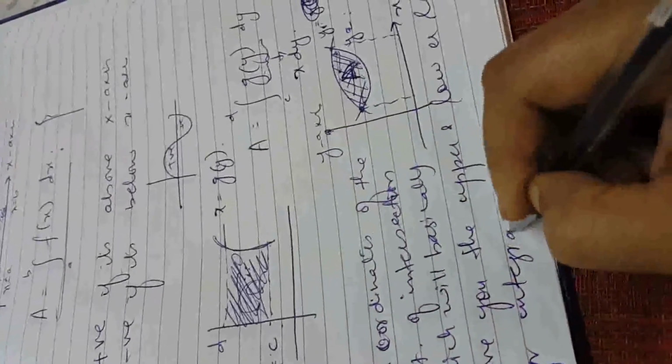So you got it. In order to find the area between the two curves, you have to first find the points of intersection, which will basically be your limits.